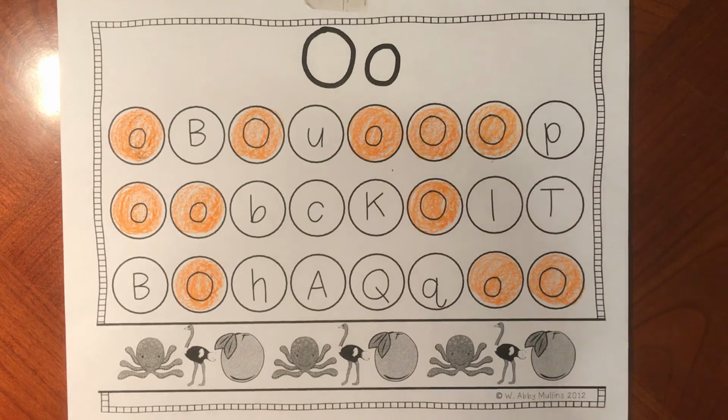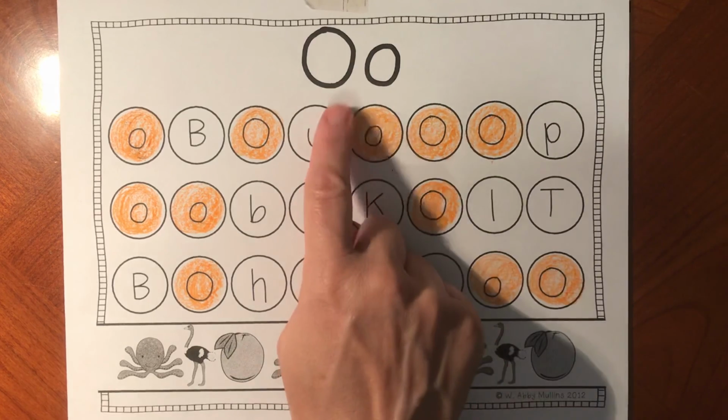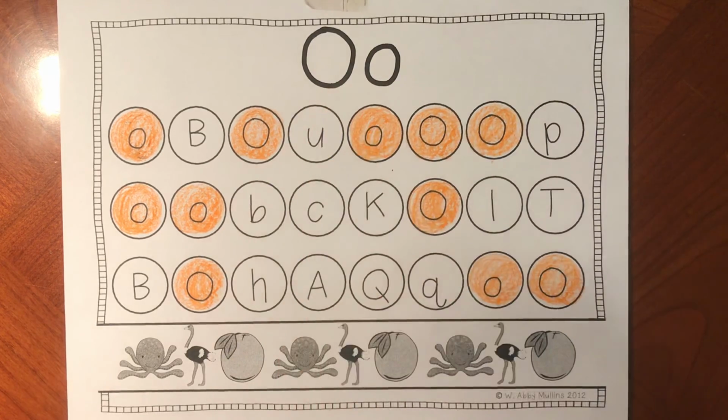Let's say the O pattern a little quicker. Octopus, ostrich, orange. All those start with the letter O. They start with the ah sound.